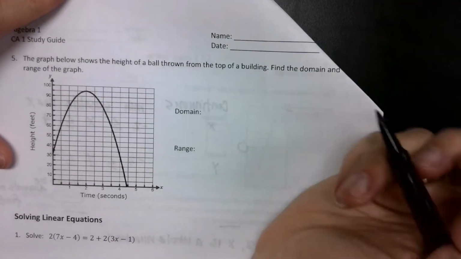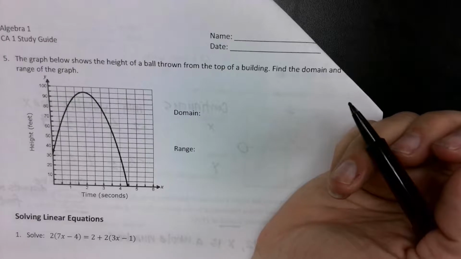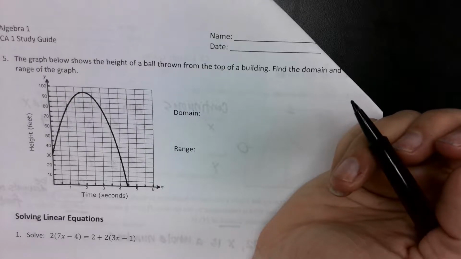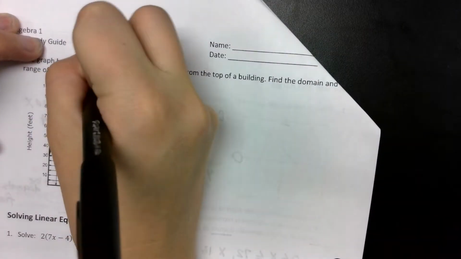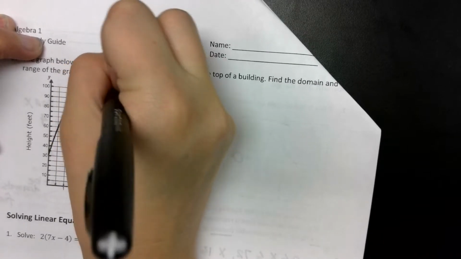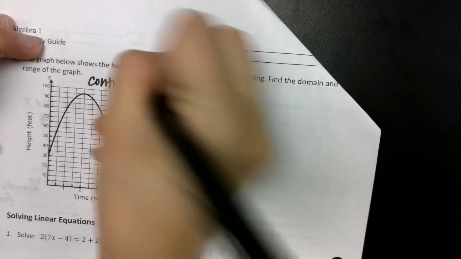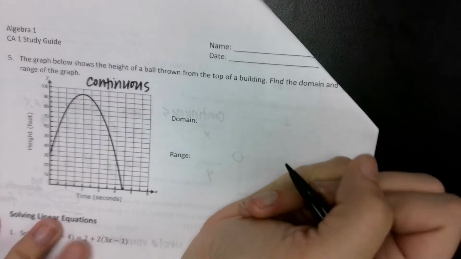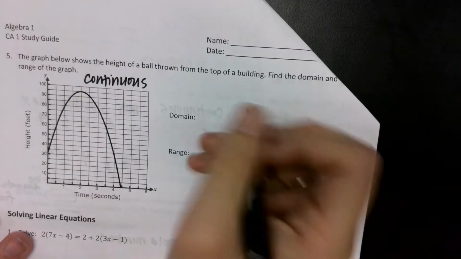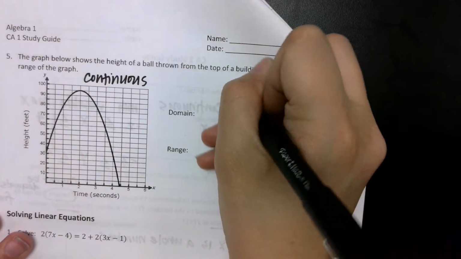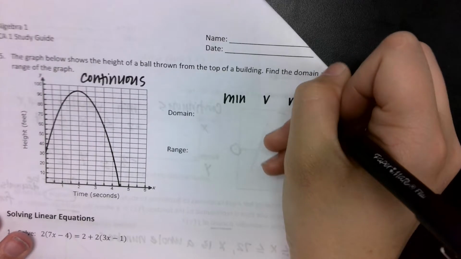The graph below shows the height of a ball thrown from the top of a building. Find the domain and range of the graph. First of all, this is a continuous function. It's a line, which means that we're going to use minimum, variable, and maximum.